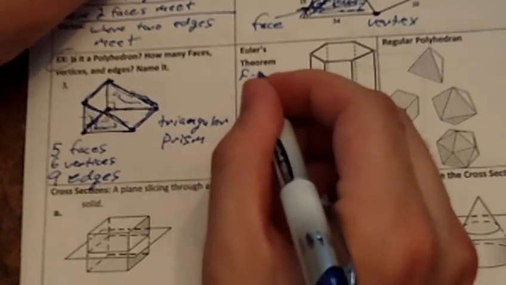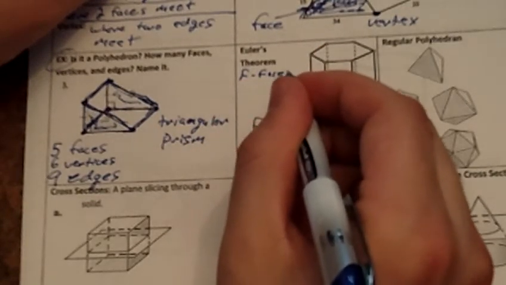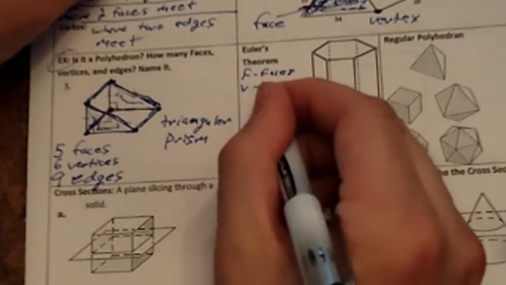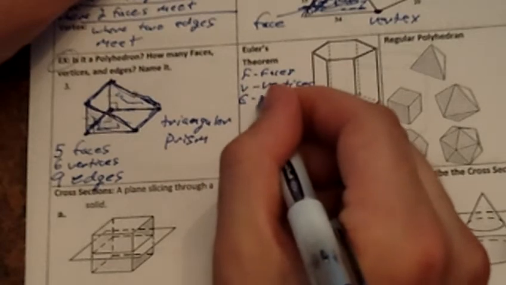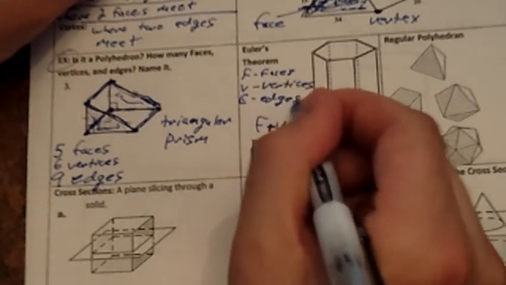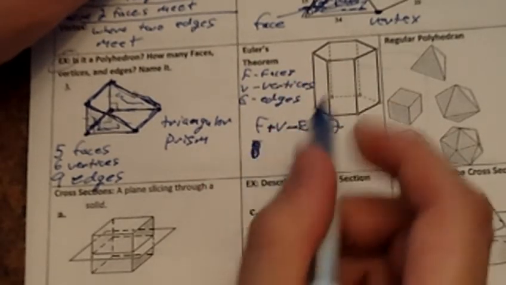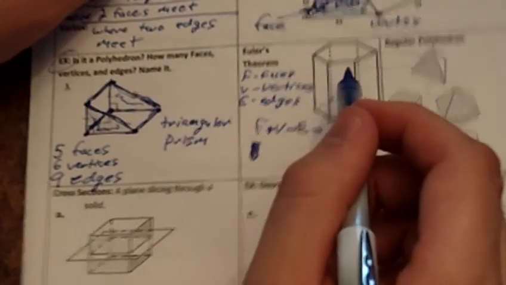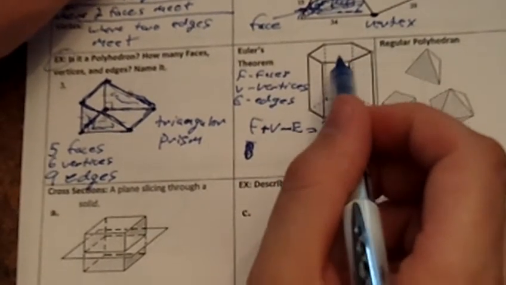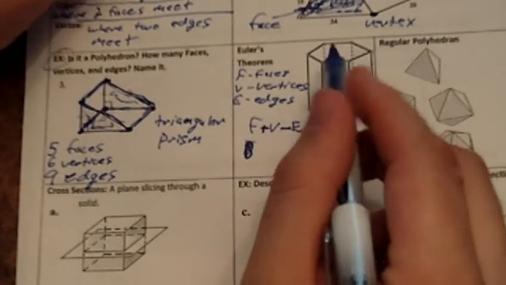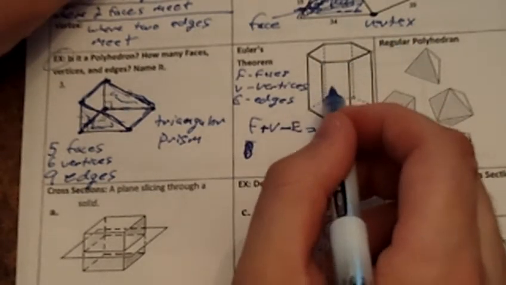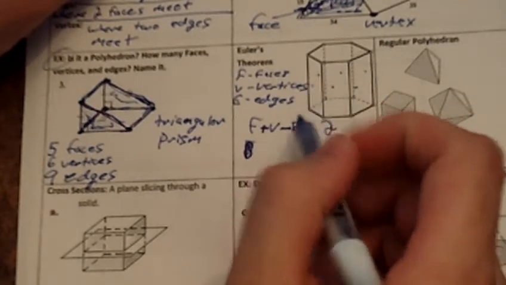F is faces, V is vertices, and E is edges. Okay, so if I look at my example here, I've got a hexagonal prism, right? And if we figured this out, it looks like I've got 1, 2, 3, 4, 5, 6 faces.